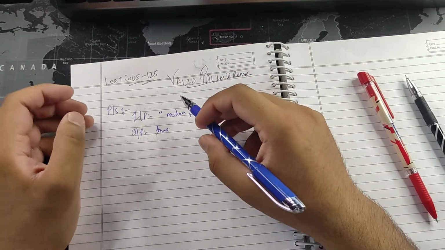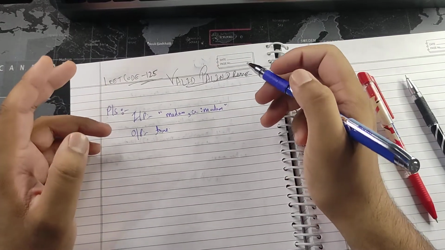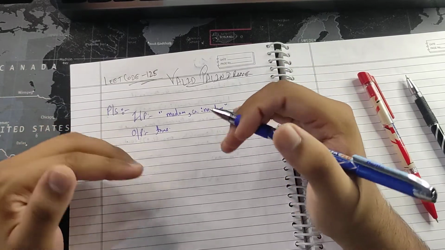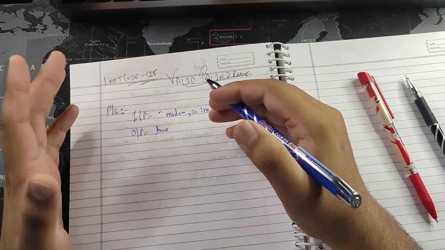Okay, so the problem is LeetCode 125, which is Valid Palindrome. What the problem statement is saying is, we are given a string s and we have to return true if it is a palindrome, or false otherwise, if it's not a palindrome.